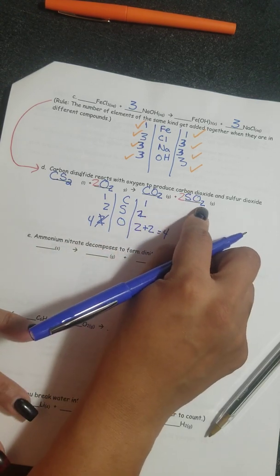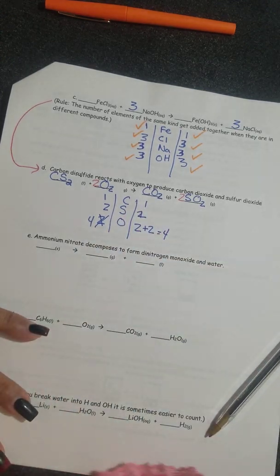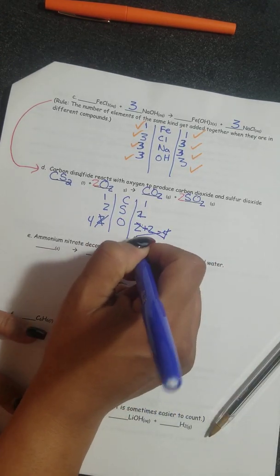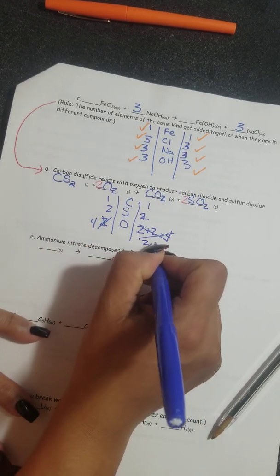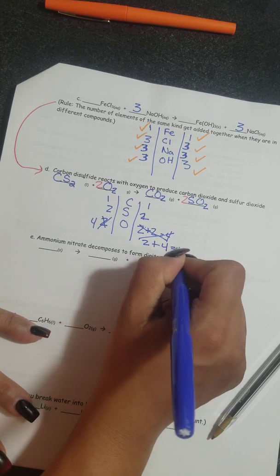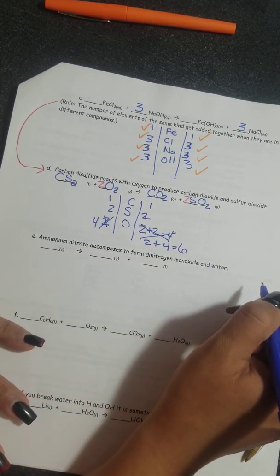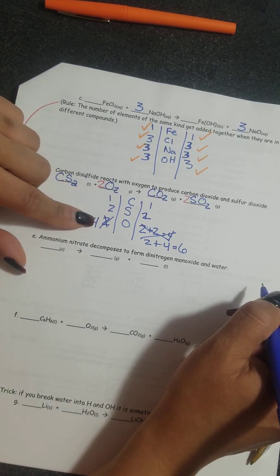But 2 times 2, plus, don't forget that. So I'm going to mark all of this out and recount the oxygens all over again. 1 times 2 is 2, plus 2 times 2 is 4, which equals 6. Am I balanced? No, I'm not. My carbons are good, my sulfurs are good, my oxygens are not.